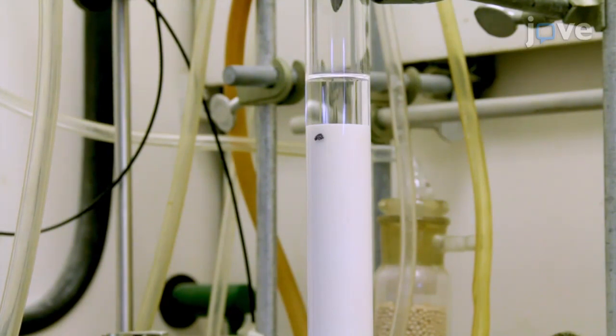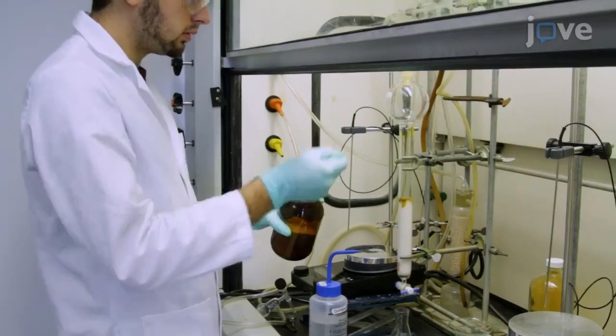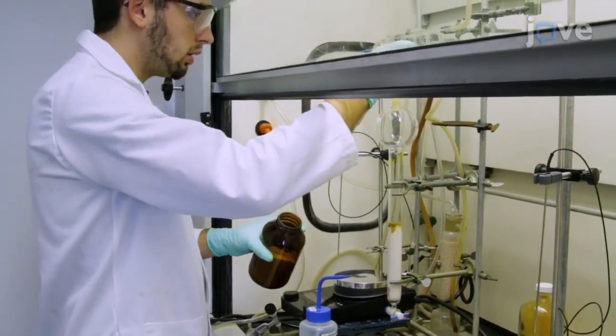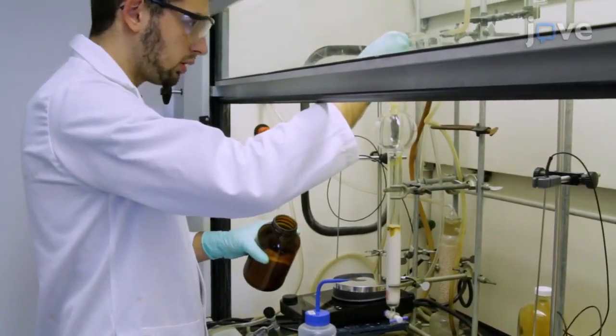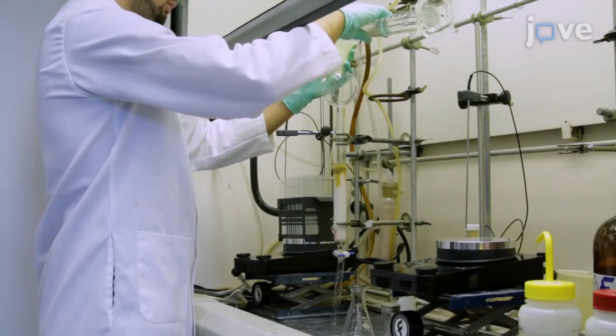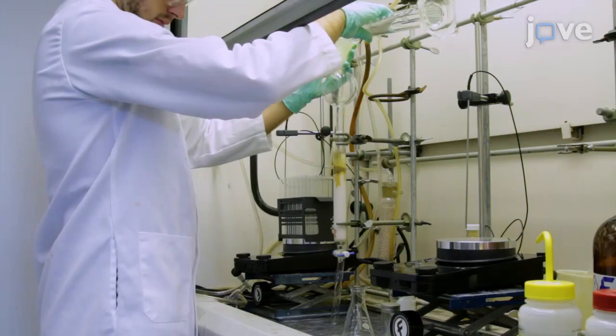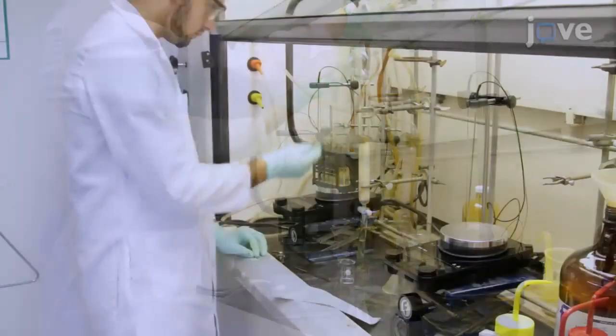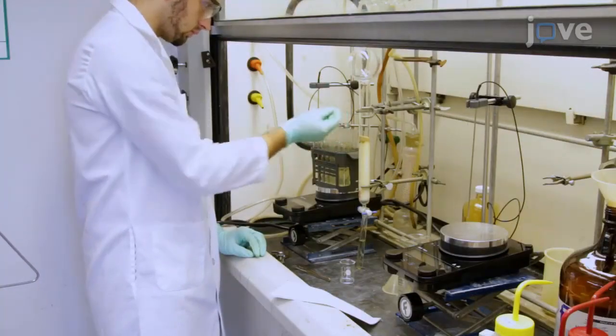Pack a 30 mm diameter chromatography column with alumina and hexanes. Apply the crude reaction mixture to the top of the column. Elute the column with 1:1 hexanes to diethyl ether to remove the excess phenylethylamine from the column. Monitor the elution via thin layer chromatography.